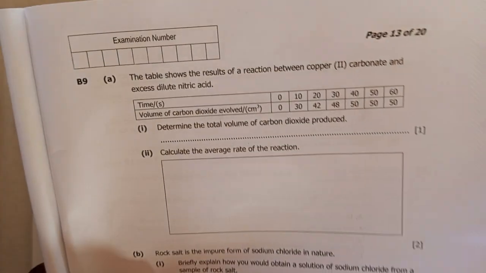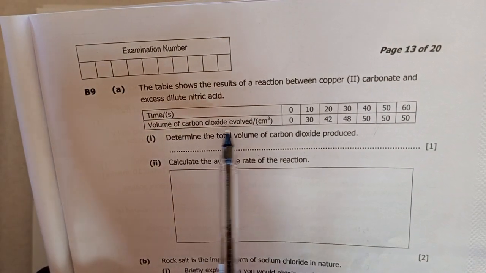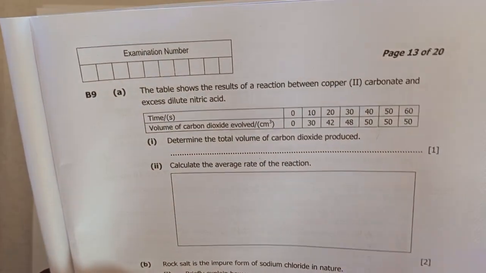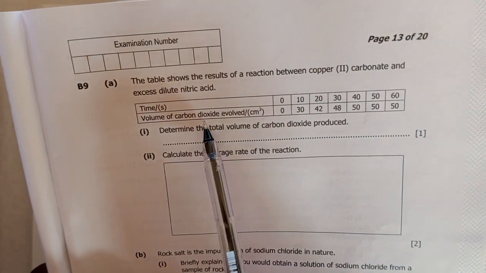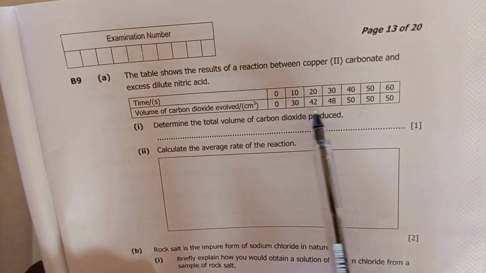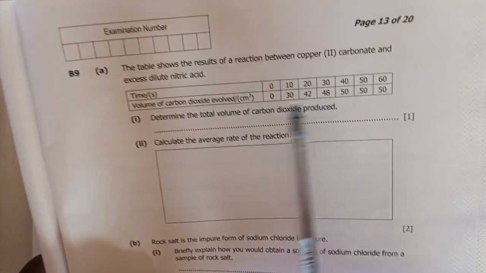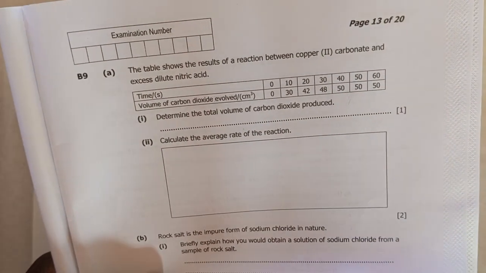You have this table which shows the time taken and the volume of carbon dioxide evolved during the reaction. Because we are talking about carbon dioxide, this is for the product and not the reactant.